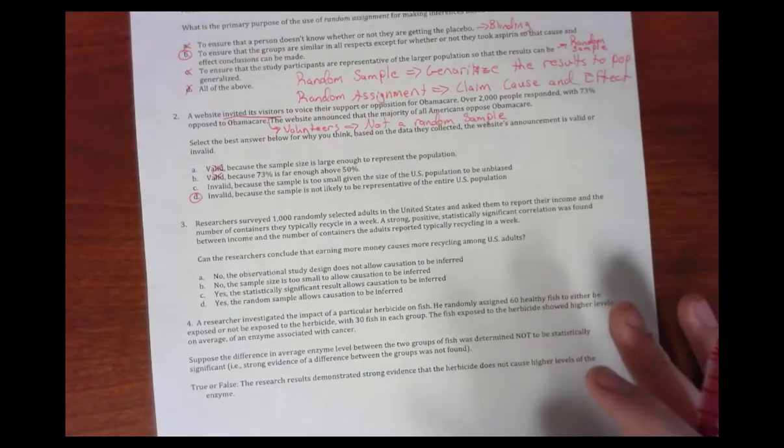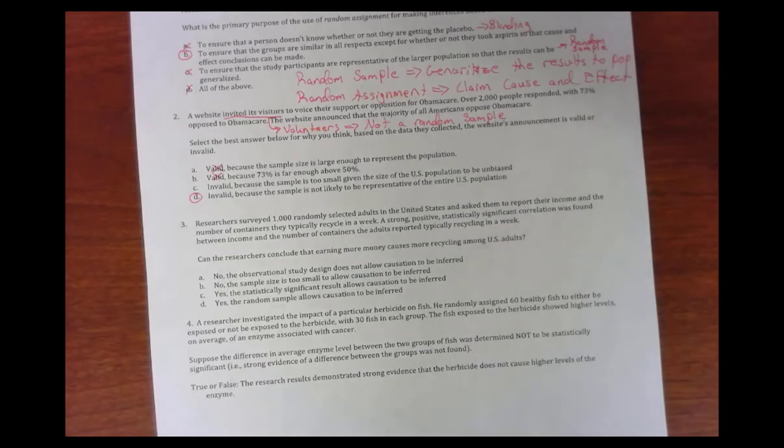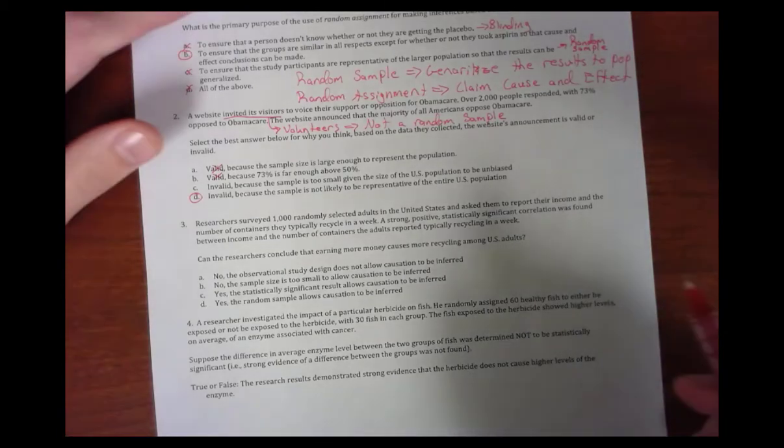3 says researchers surveyed 1,000 randomly selected adults in the United States and asked them to report their income and number of containers they typically recycle in a week. A strong positive statistically significant correlation was found between income and the number of containers that adults reported typically recycling in a week. Can the researchers conclude that earning more money causes more recycling among US adults?